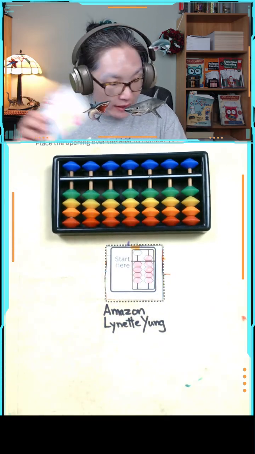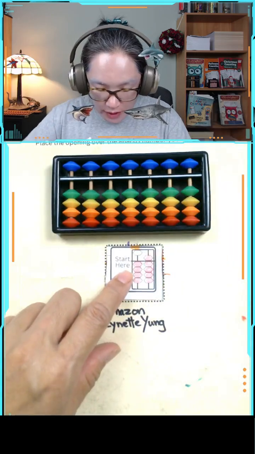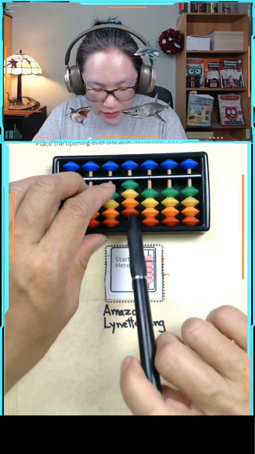What we're going to do is read this abacus. So we have 4 over here. 1, 2, 3, 4. This is actually 40. Why?